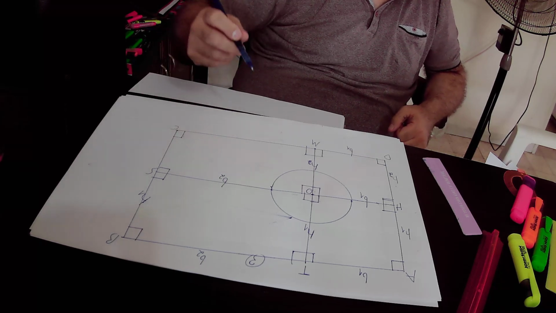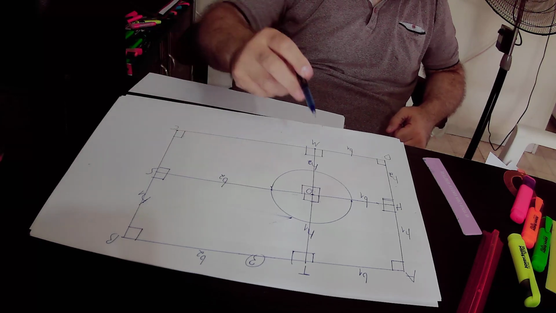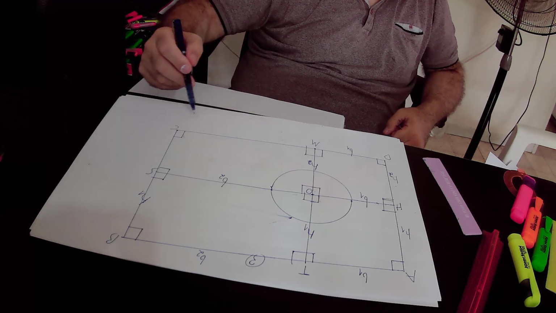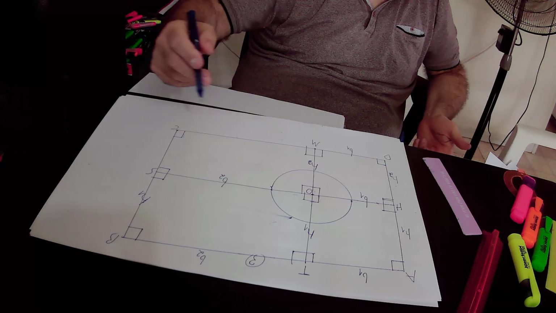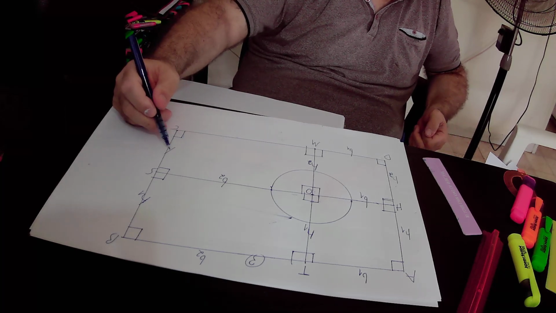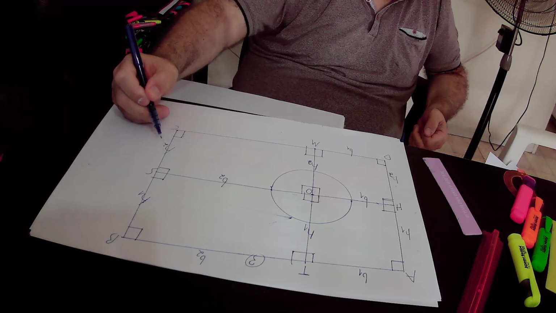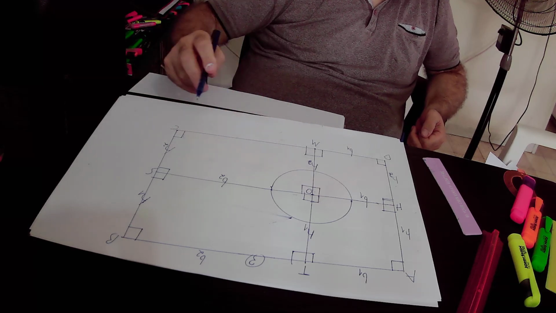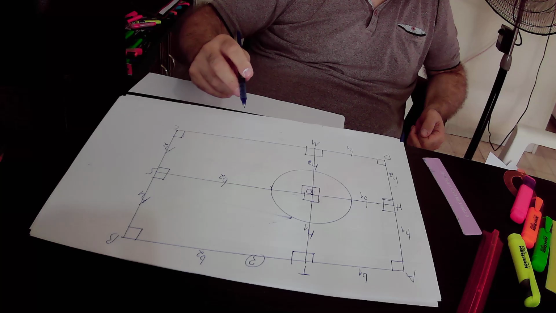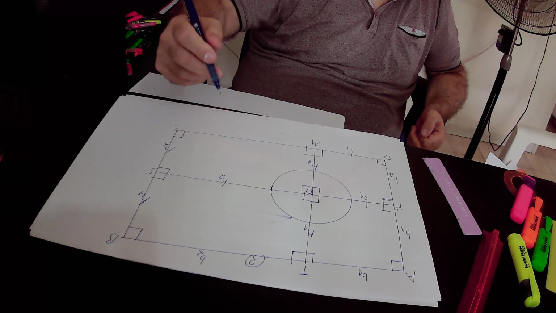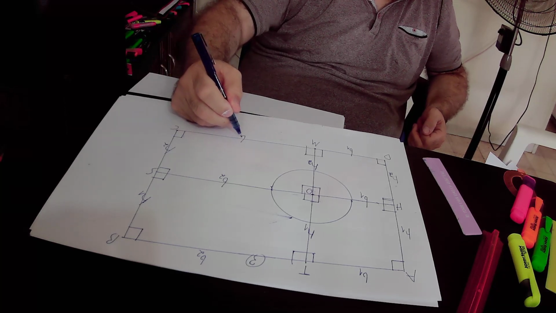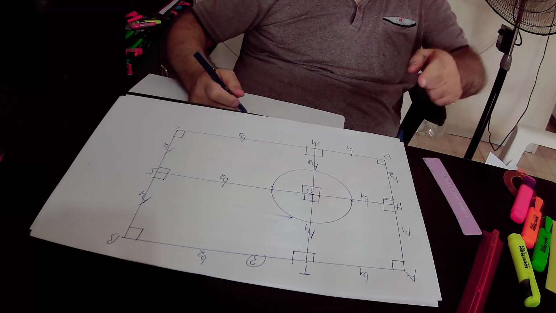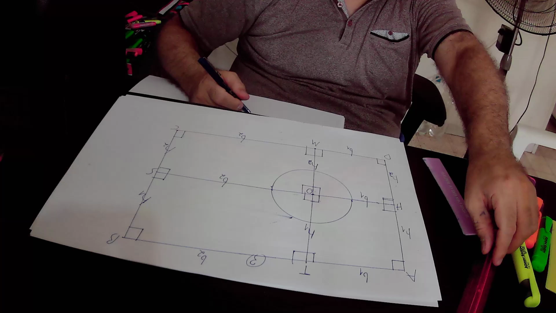And finally, in rectangle OSMC, OM must be equal to SC. But we know that OM equals H2, therefore SC must be also equal to H2. And finally, OS must be equal to MC according to the same rule. But we know that OS equals B2, therefore MC must be also equal to B2. So in the next step, we'll join points A and O together by a straight line.